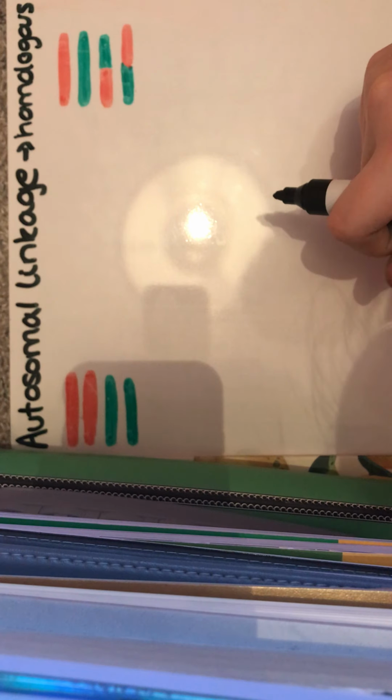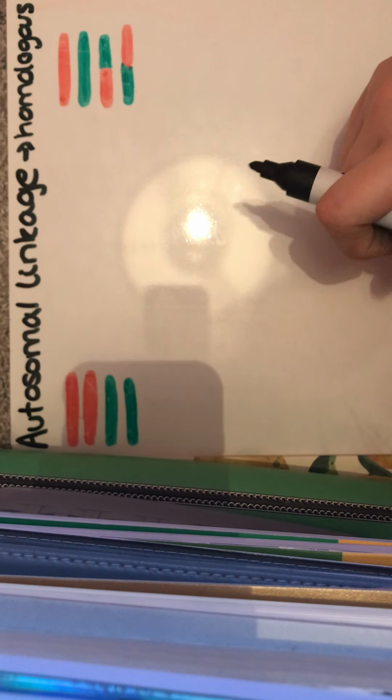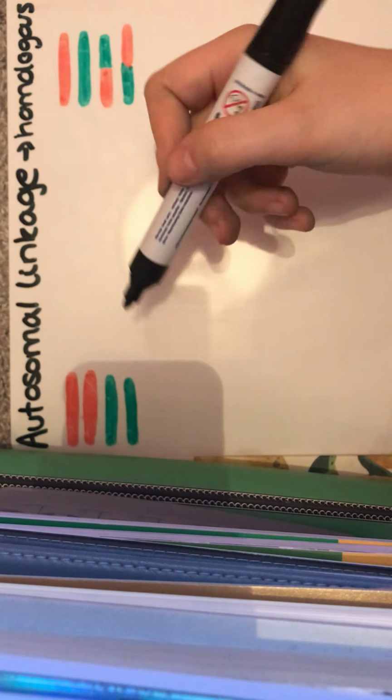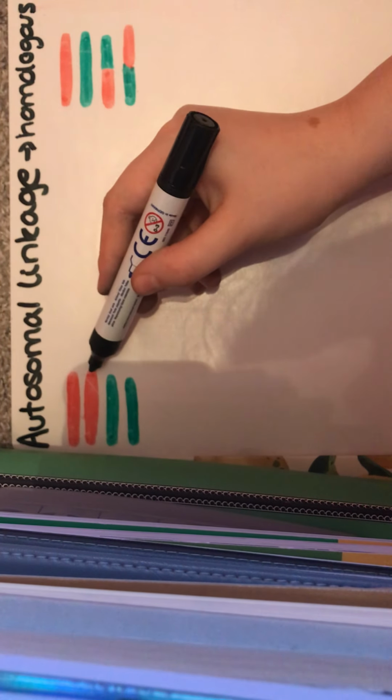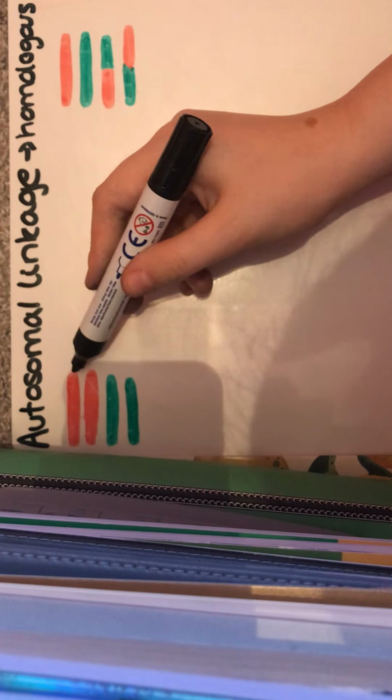And we say that the gene loci present on these autosomes are often inherited together. They are often inherited together, but they're sometimes not. And that is when crossing over has occurred, which we'll come on to in a second. But if it's unaffected by crossing over, here we can see that the chromosomes have not been affected by crossing over.